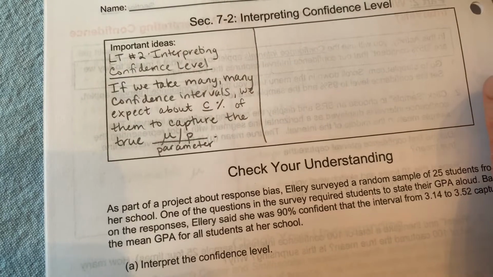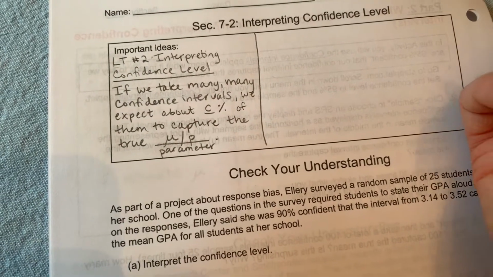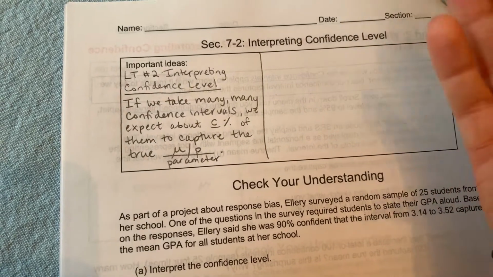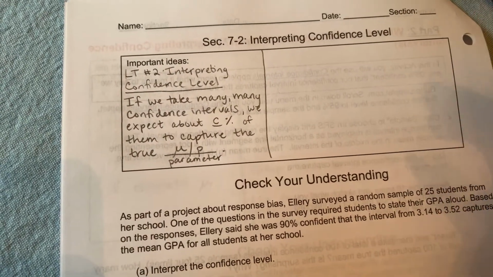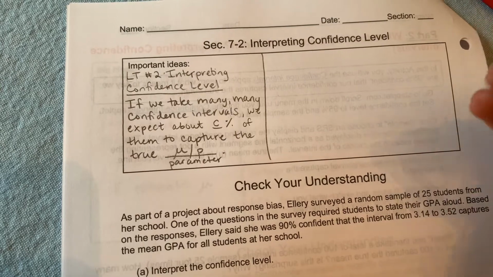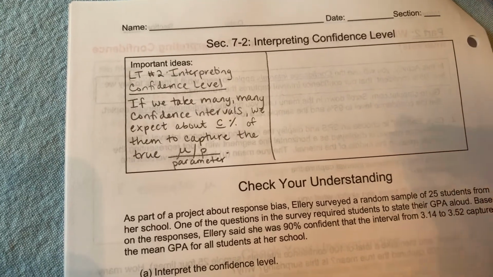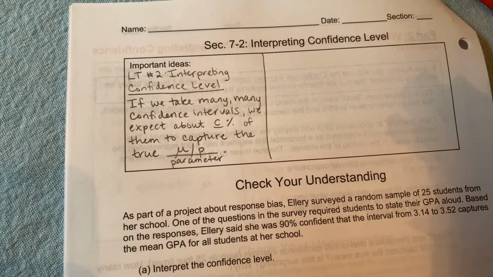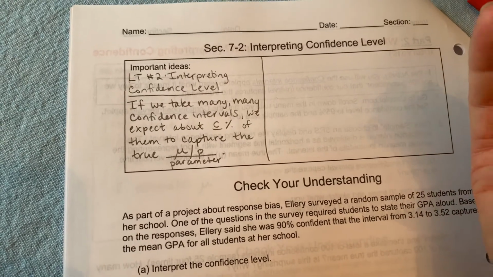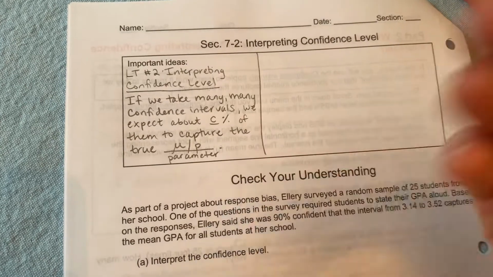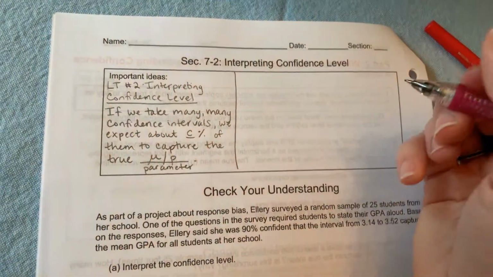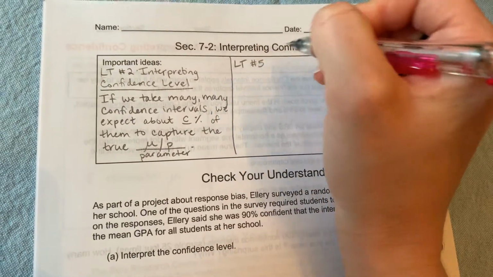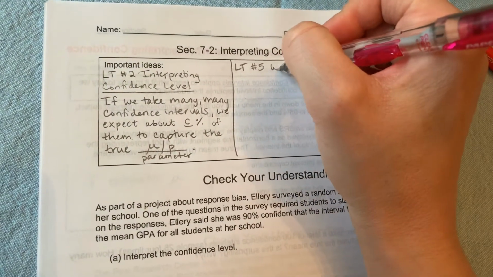We don't actually have to take a sample in order to interpret the confidence level. For every 95% confidence interval, we're saying that if we took many confidence intervals, we expect about 95% of them to capture the true mean or proportion. Same thing for 80%, for 70%. Hopefully we're not doing a 70% confidence interval. We don't want one that has that low of a confidence level, but all the way up to 99% as well.